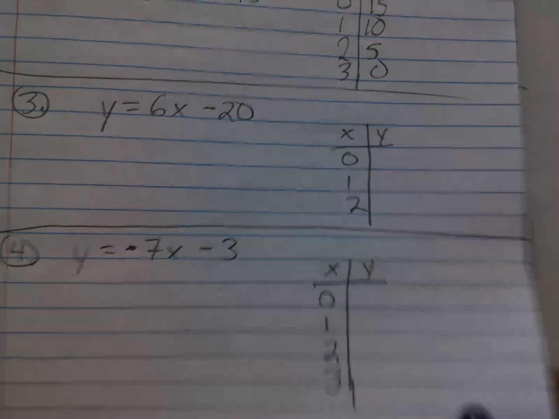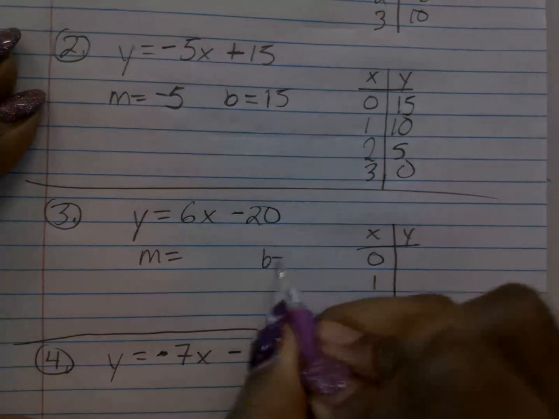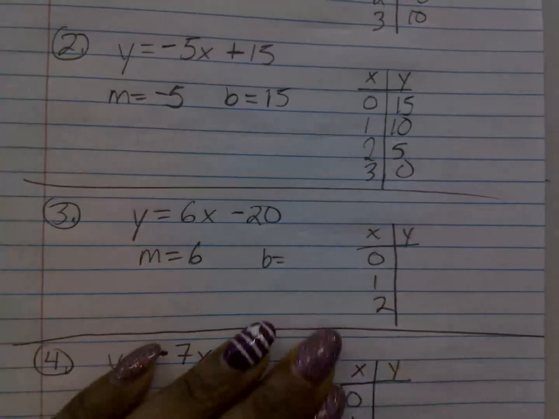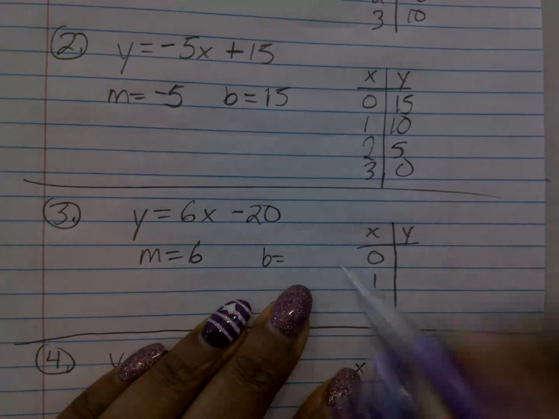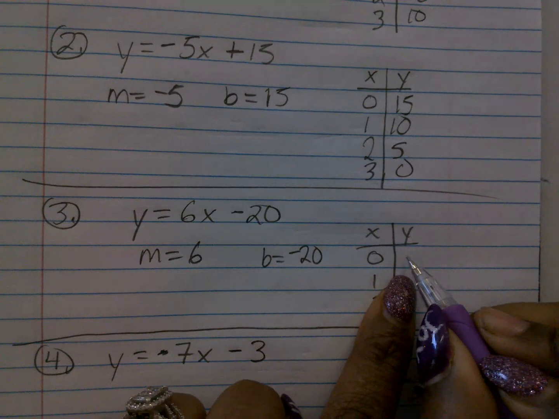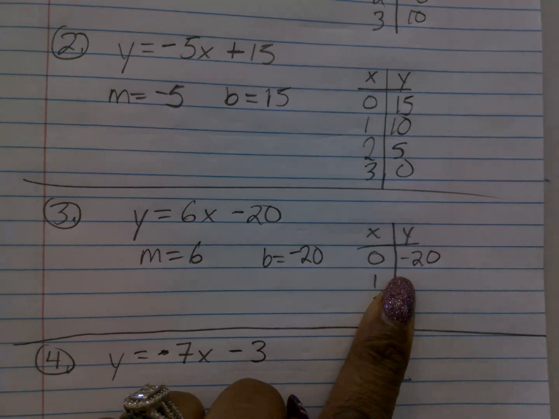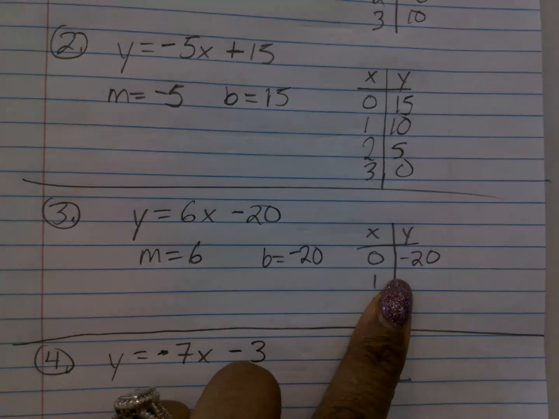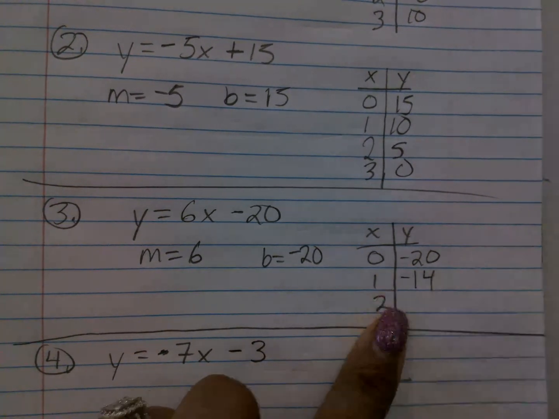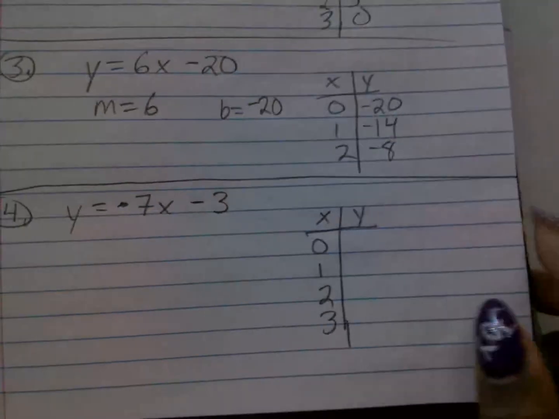Okay, so which one of these numbers is m? 6, positive 6. Which one is the b? Negative 20. So the first ordered pair is going to be 0, what? Negative 20. And every time you're adding what? You're adding 6. Negative 14. Negative 8. Okay, that's all we had to go for that one, okay?